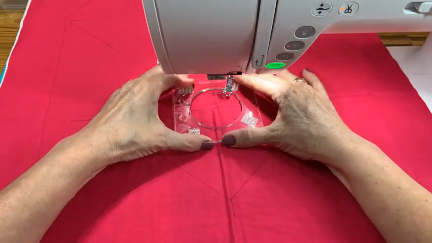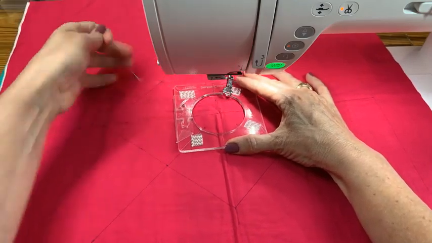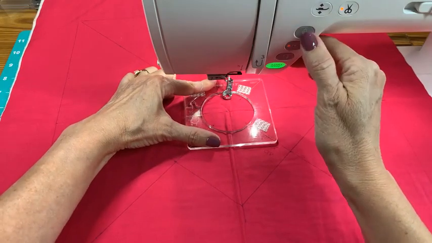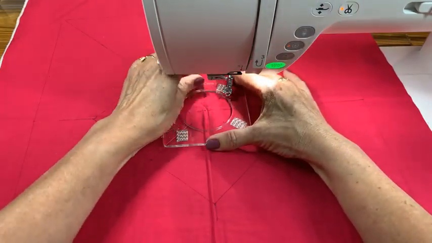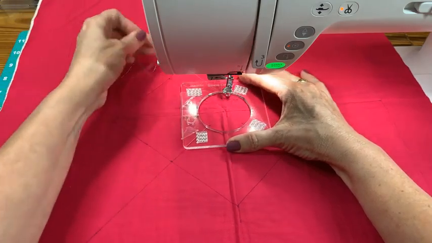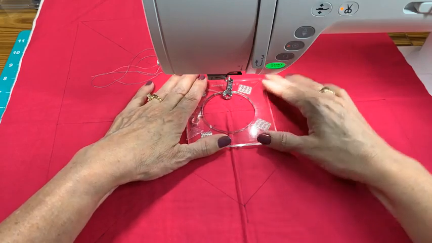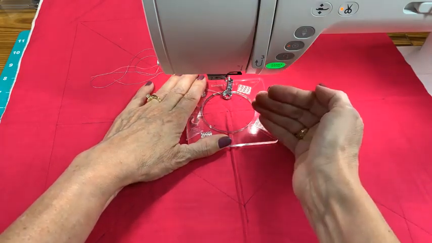Typically, if I'm doing this, this isn't going to connect to any other parts of the design, so I really don't need to worry about where I start or where I end, and I can actually stitch around more than one time just to lay down some extra thread. This is a beautiful teal blue color. When we're working with the circle, right now I'm pulling this forward.